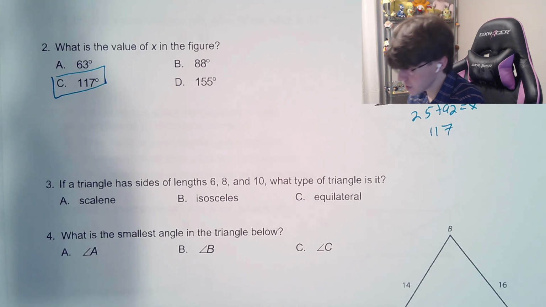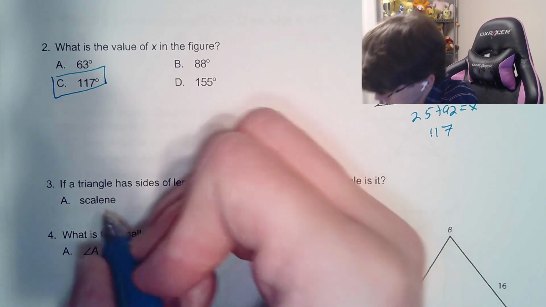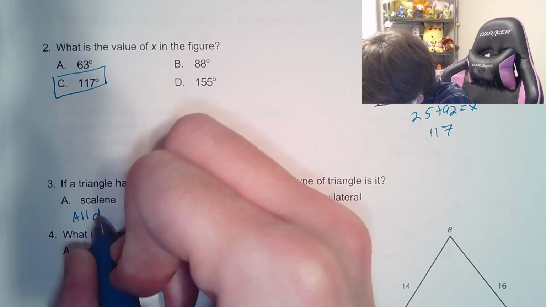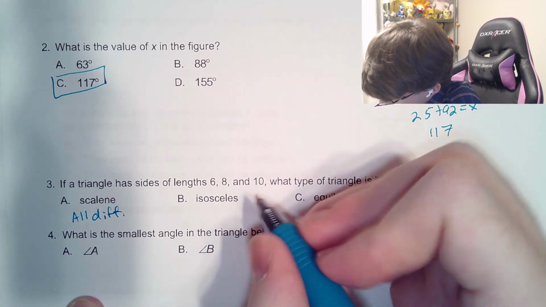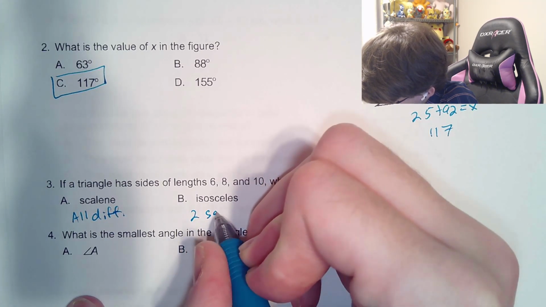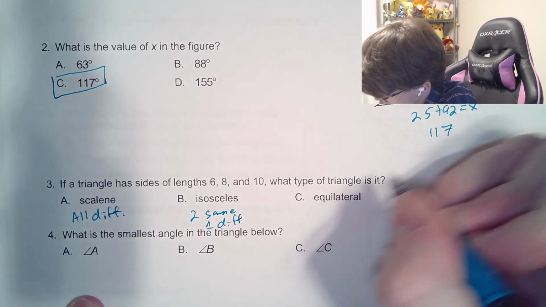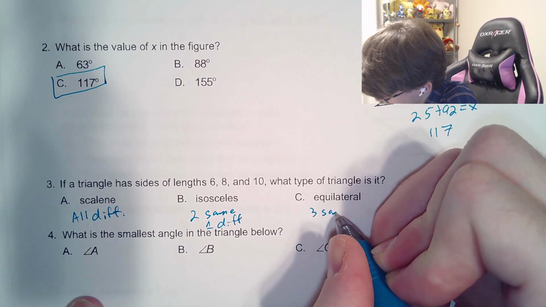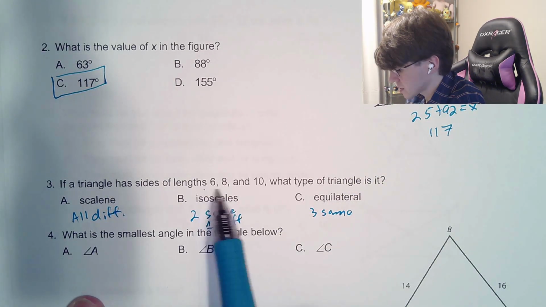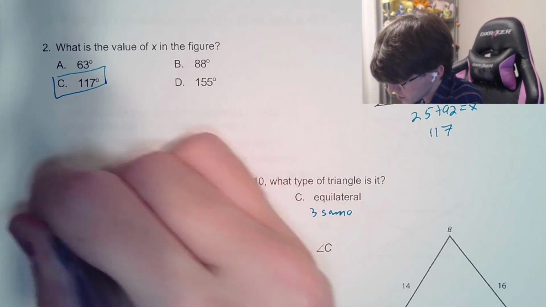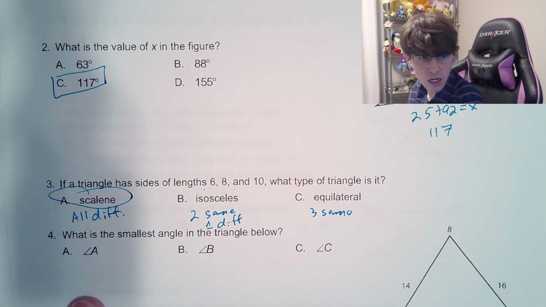Over here, we have 3 different words, only in A, B, C, because there's only 3 possibilities. So scalene means all different. Isosceles means 2 the same, 1 different. And equilateral means 3 same. Because we have 6, 8, 10, all those are different. That's a scalene triangle.